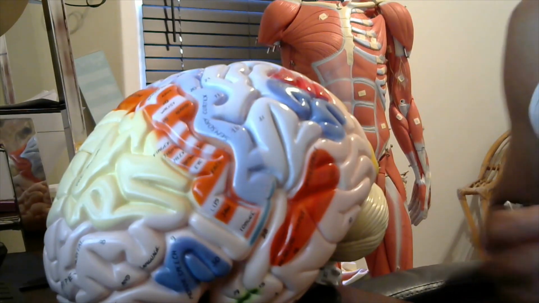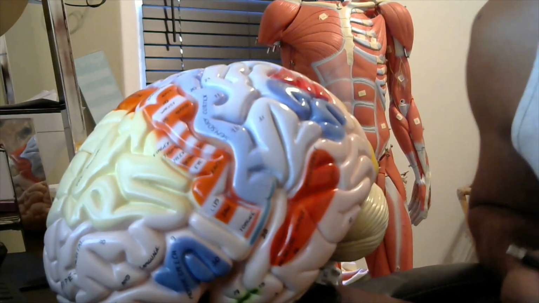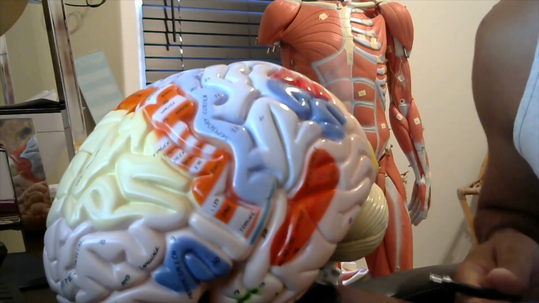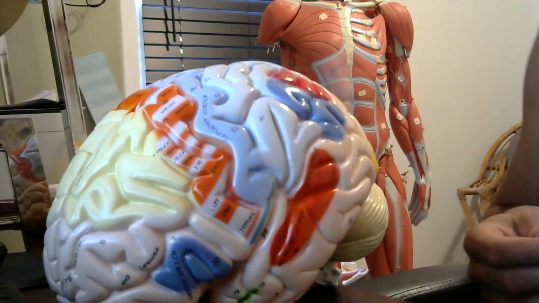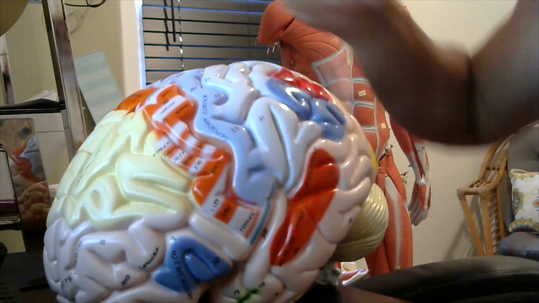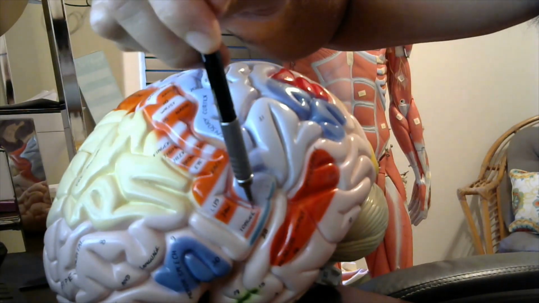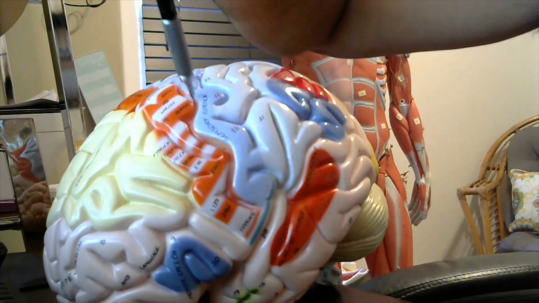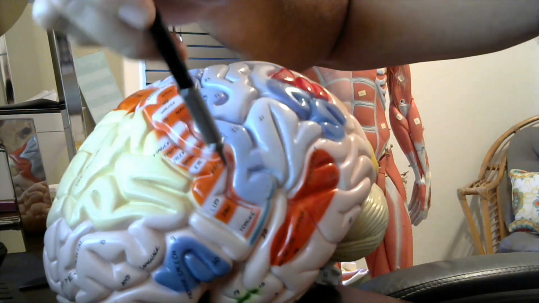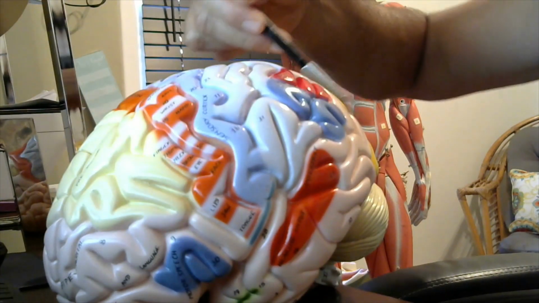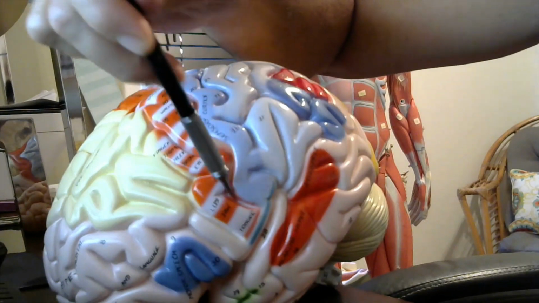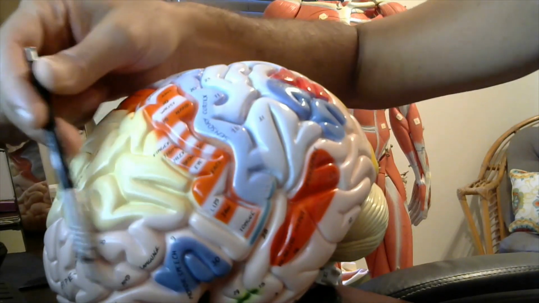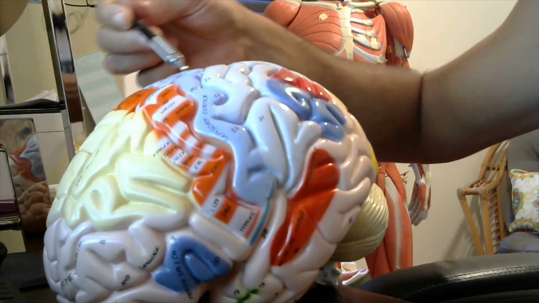I wanted to show you this brain model because it's color-coded, and there are a lot of different colors here that help denote the different lobes, the important gyri, and the important sulci. If we look here, this is the central sulcus. Right through here is the central sulcus, anterior, posterior. So here's our central sulcus. This is the frontal lobe. This is the parietal lobe.